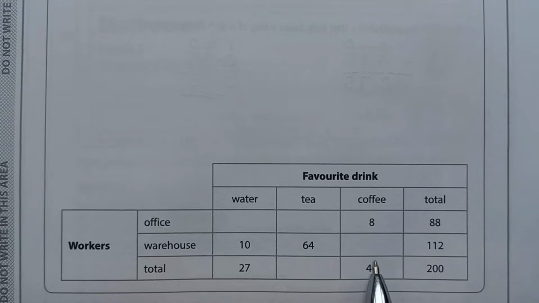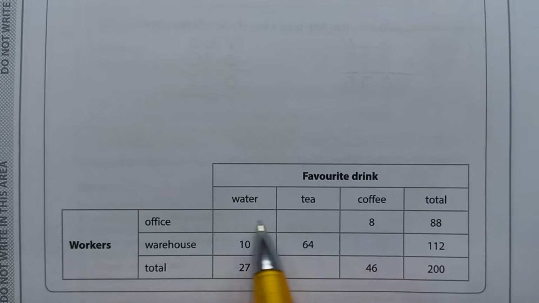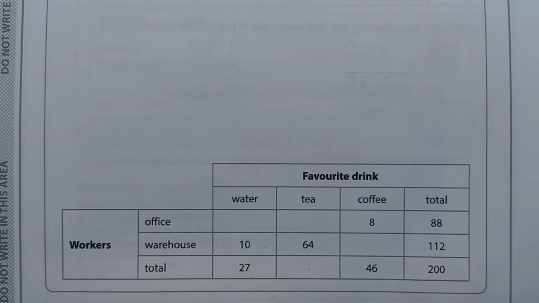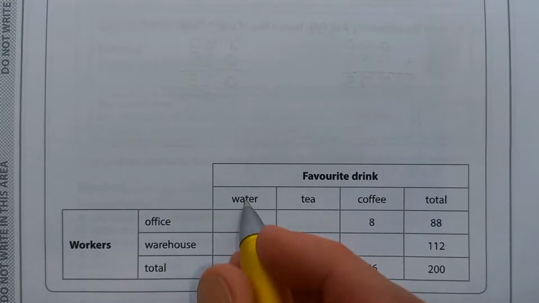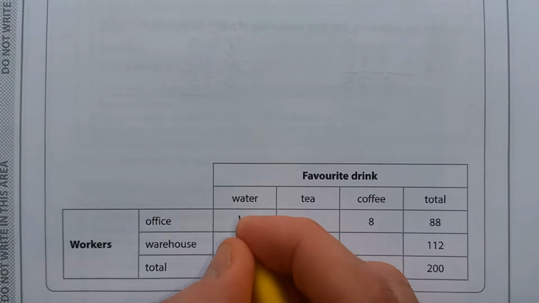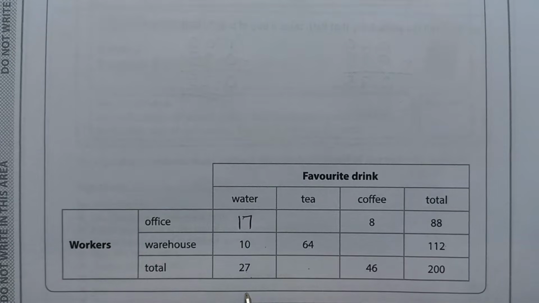Right, so with these two-way tables, all of the numbers in each row must equal the total, and all of them in the column must equal the total at the bottom. So it doesn't matter too much where we start, but you want to pick a row or a column where we've only got one value missing. So I'll look at this column. So 27, if we take away the warehouse numbers, we should be left with the office workers. So 27 minus 10 is 17. I did that first because that felt like a nice, easy one to do.